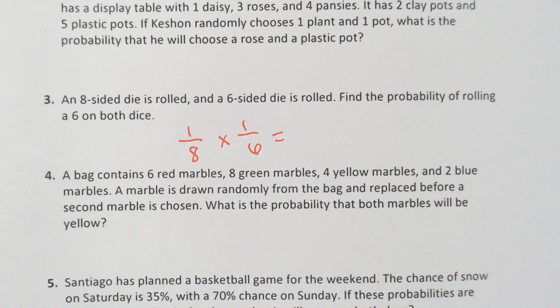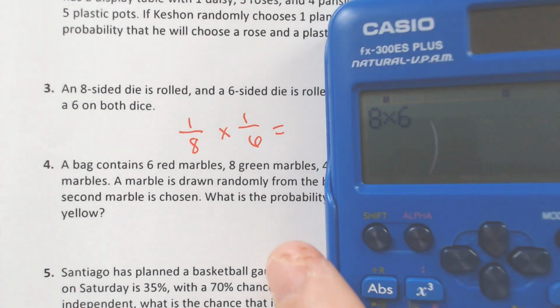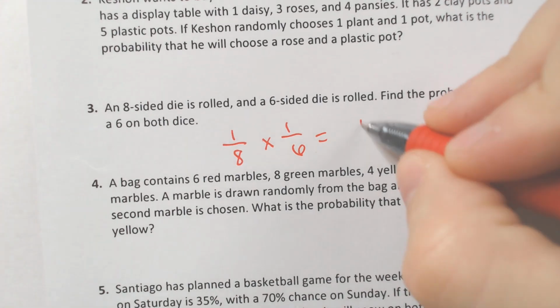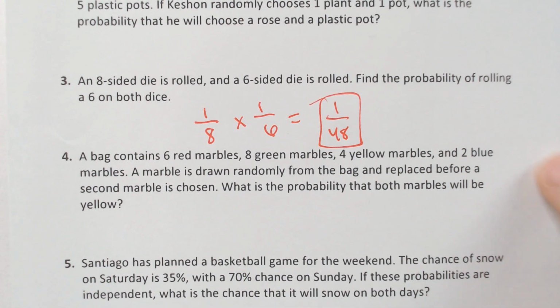Right. For some reason, I am tired this morning. 8 times 6 is 48. Just double checking. Didn't want to make a mistake. So 1 out of 48 chance that it would happen. So even math teachers sometimes struggle with multiplication.